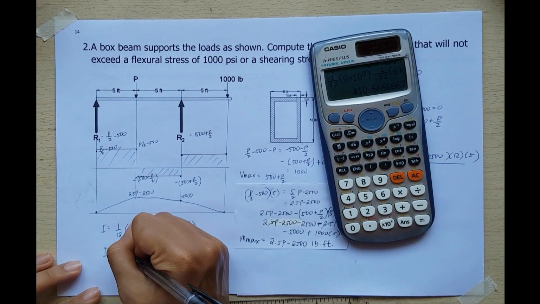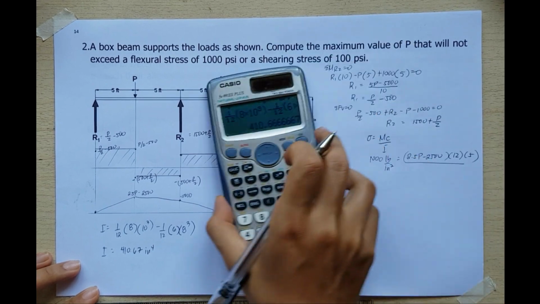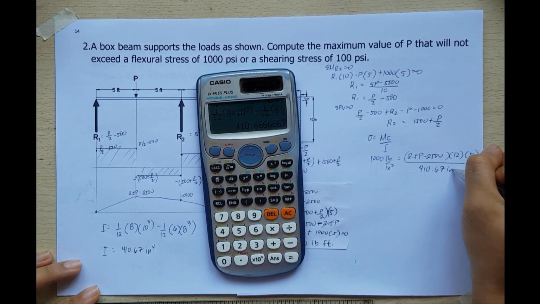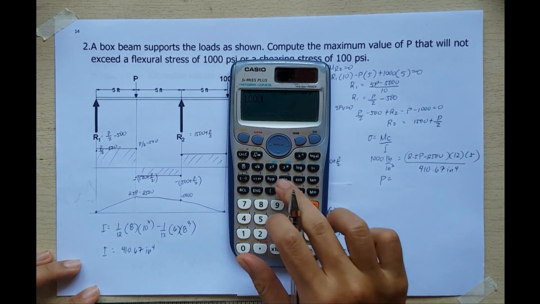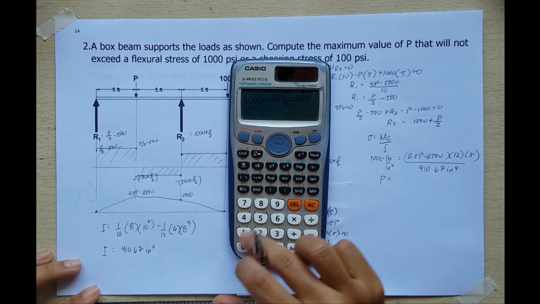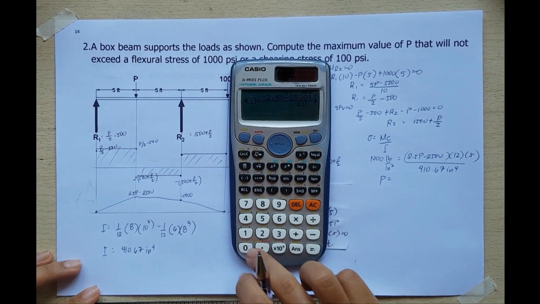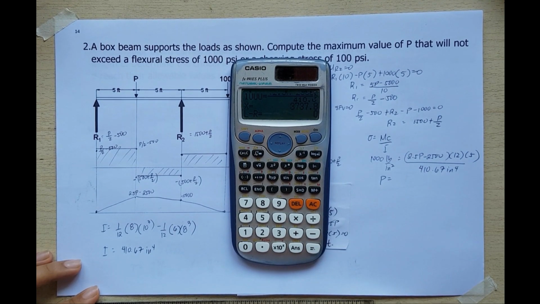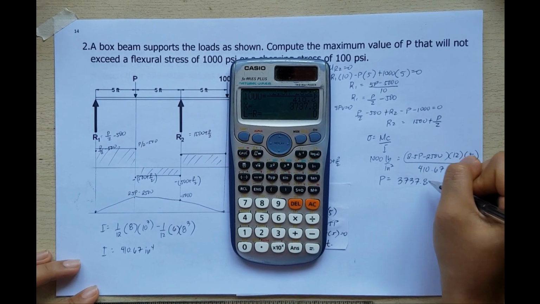it is equal to 410.67 inches raised to 4. So we have 410.67 inches raised to 4. Therefore, the value of P is equal to 3,737.8 pounds.